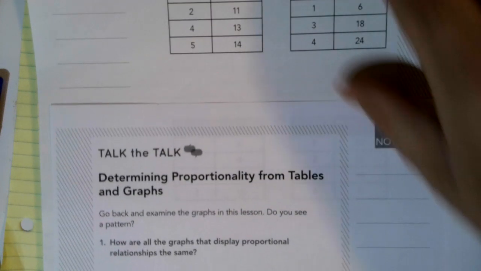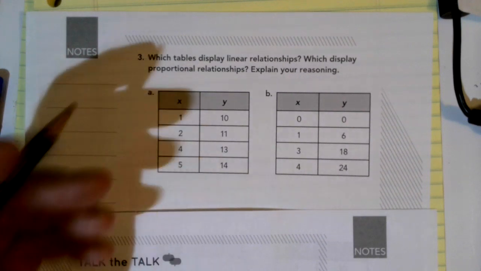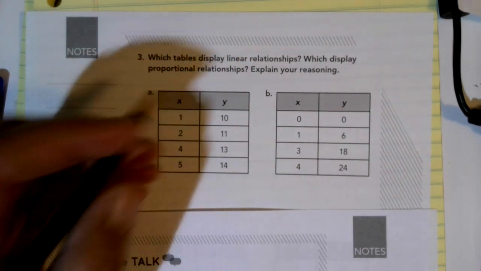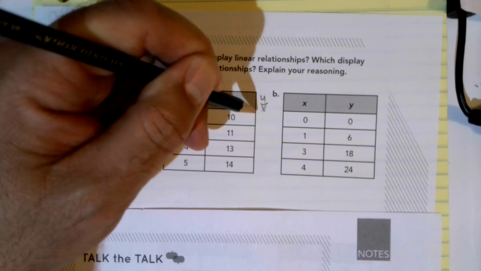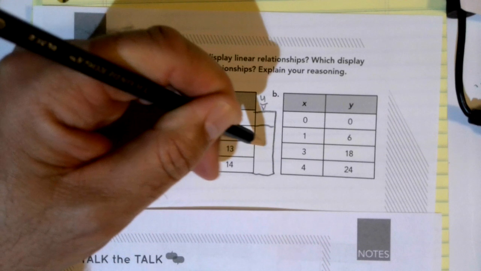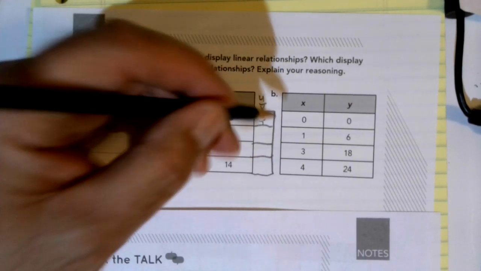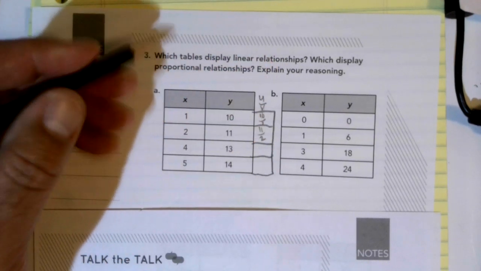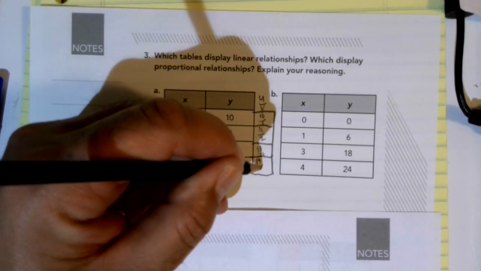Okay. And so when we look at an example of just data without the graph, we're not really sure if it's linear. We don't know anything, right? So we can just start by doing, I'm just going to add a column here and call it y over x. Okay. And go ahead and calculate these. This is just 10 over 1 or 10. This is 11 over 2. This is 13 over 4, and this is 14 over 5.